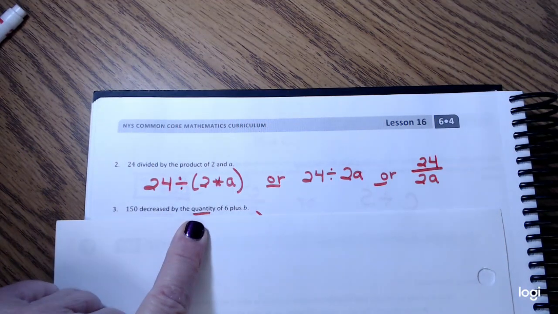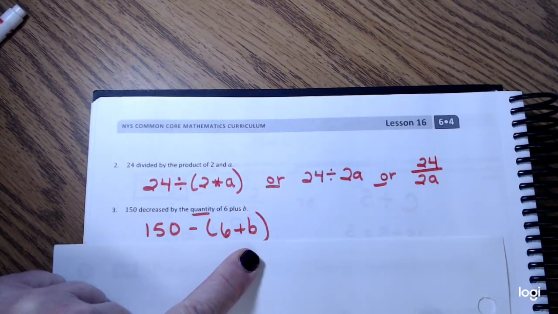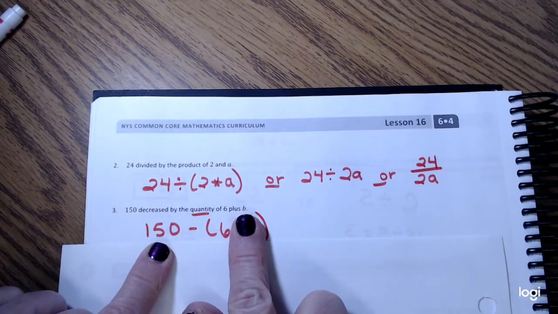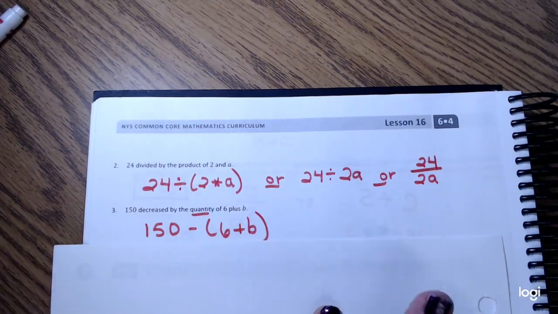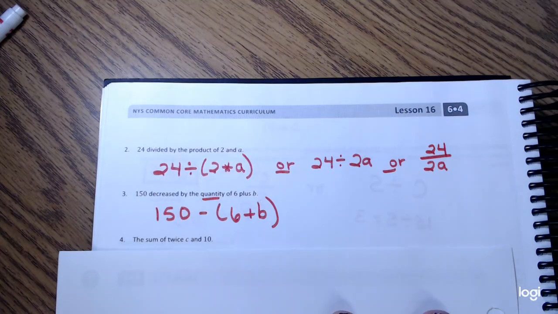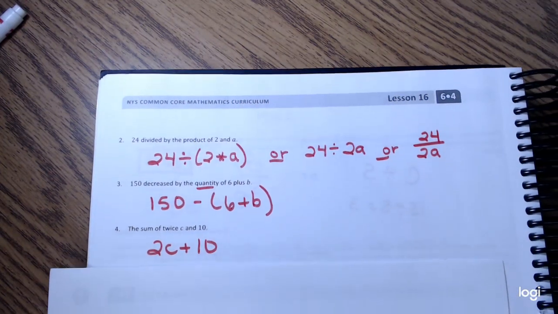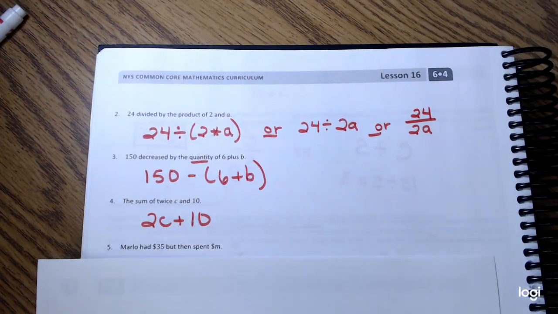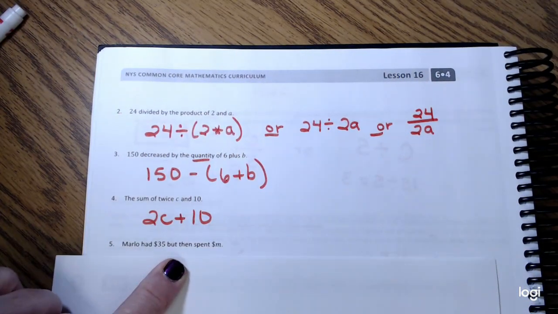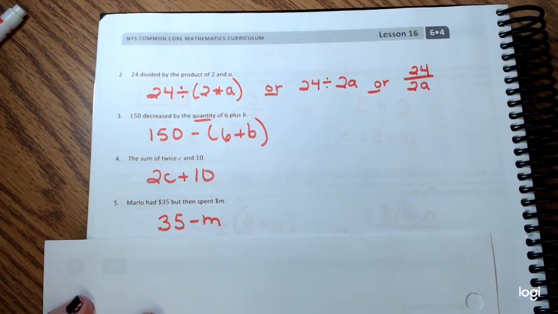Next one, 150 decreased by the quantity of 6 plus B. Quantity reminds me to put parentheses, so I have 150 minus the quantity 6 plus B. We want the parentheses so that we don't do the subtraction first. The sum of twice C and 10. Sum means add, so I have twice C and 10. Number 5, Mario had $35, but then spent M. Well, spent means he's subtracting it, so I have 35 minus M.